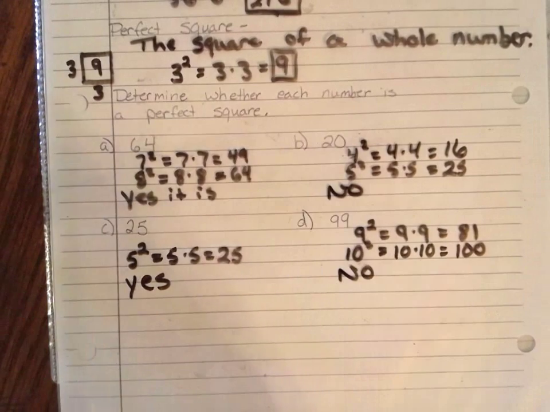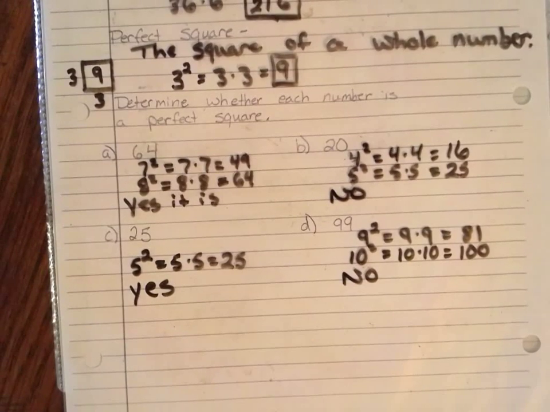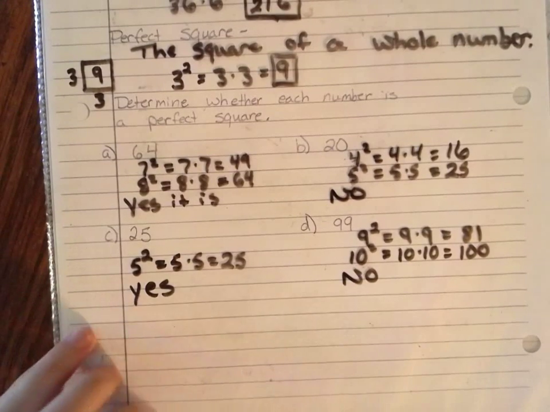Okay, so with this, just pick a whole number, square it, and figure out if those numbers will work, or if you can come up with that number. And you might have more evidence than me, and that's okay. I want you to keep your evidence on your paper, so I know how much thinking you did.